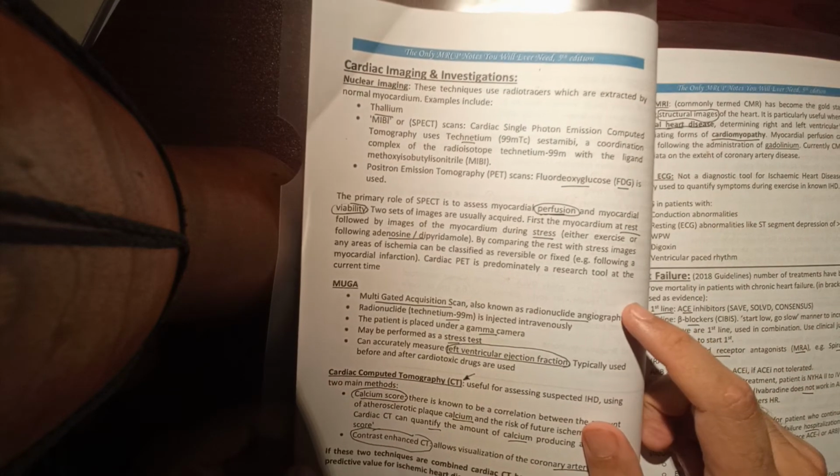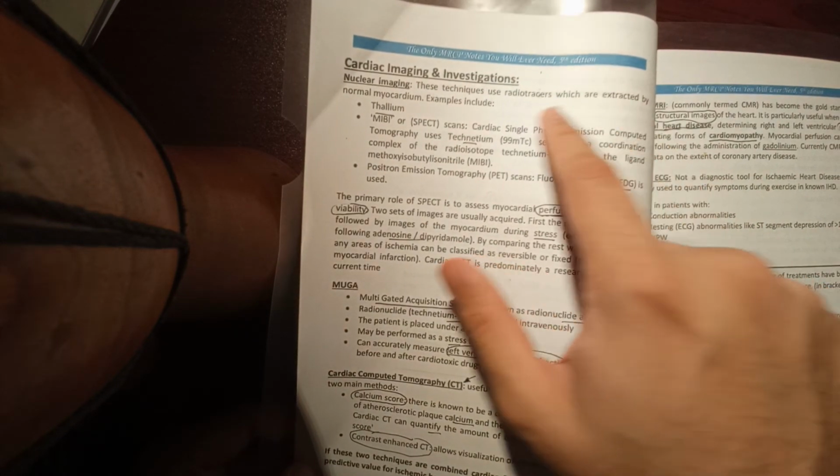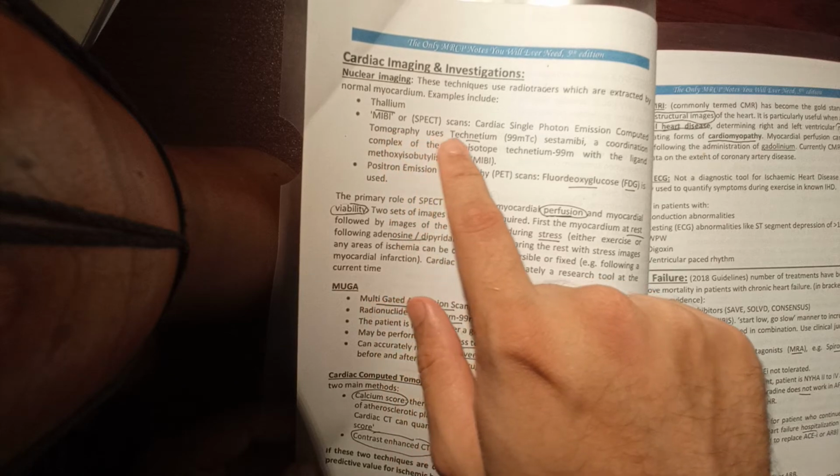Okay, we're coming to cardiac imaging and investigations. Nuclear imaging. What are the things that you can see in the heart with the imaging? Nuclear imaging techniques use radio tracers, of course, which are extracted by normal myocardium. What are the tracers? Thallium. Then there's MIBI or SPECT scans, cardiac single photon emission computed tomography, which uses technetium.